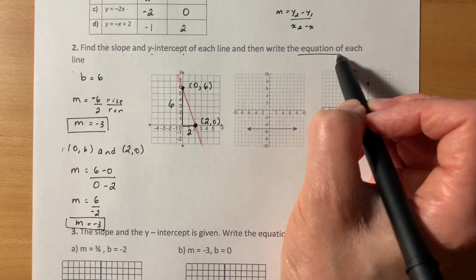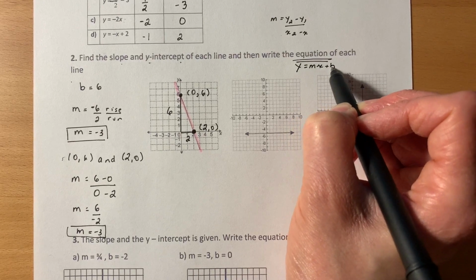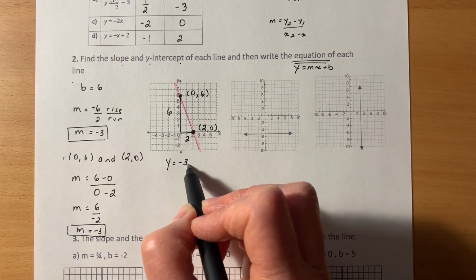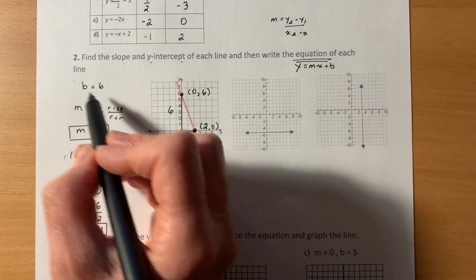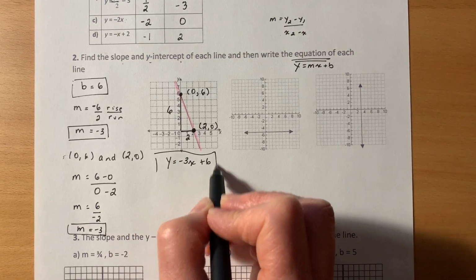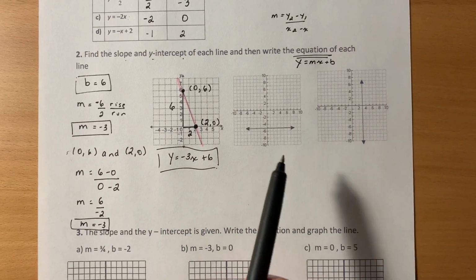Okay, so the next thing we're going to do is we're going to write the equation. Remember, it's in the form y equals mx plus b. So here, y equals m, which is -3, x plus my b value here, which is 6, and now I am finished. Okay, so let's look at the next one.